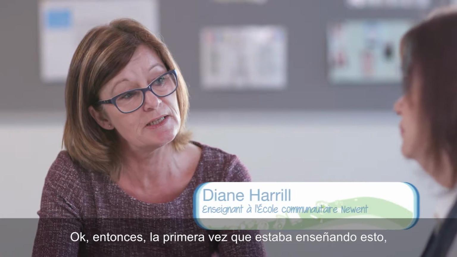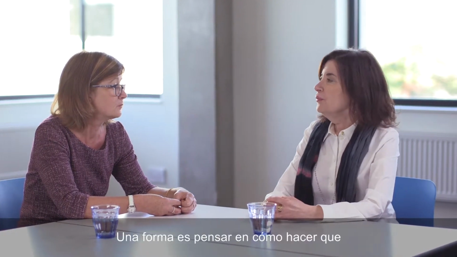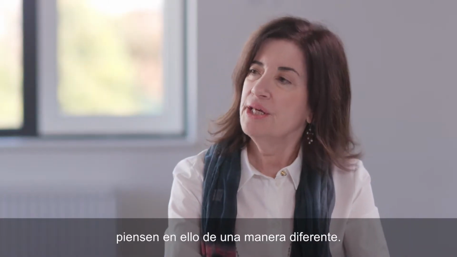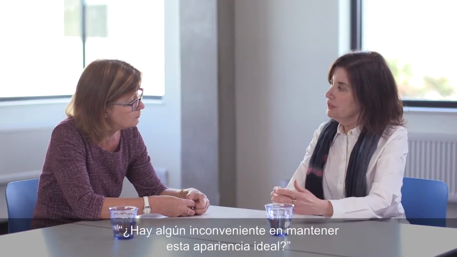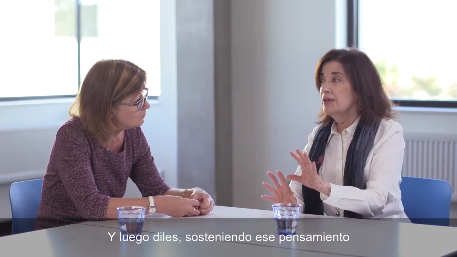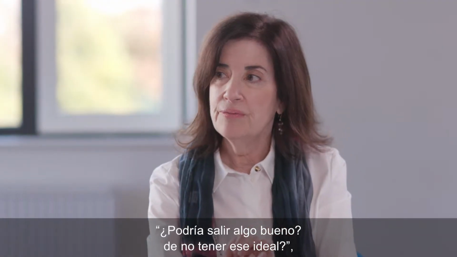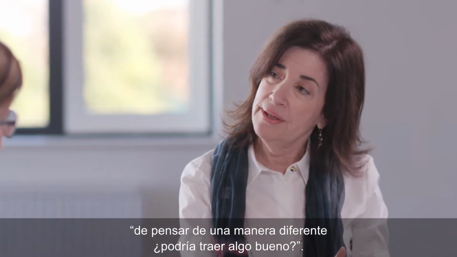Okay, so when I was first teaching this, I had a student that voiced their opinion that they wanted to look like this appearance ideal and that it was worth the effort. Yep, that's a common problem. And one way is to think about how to get them to think about it from a different point of view. So one thing you can ask is, are there any downsides to holding this appearance ideal? Let them think about that. Is there anything there? And then say, holding that thought, could anything good come out of not holding that ideal? Could anything good come from thinking in a different way?